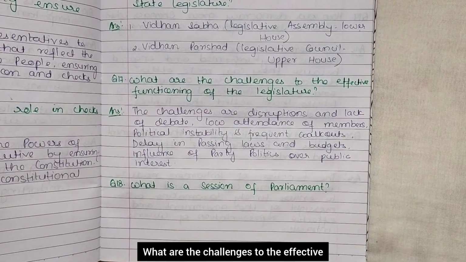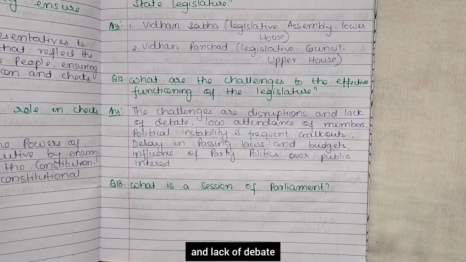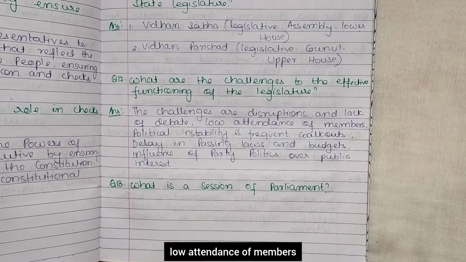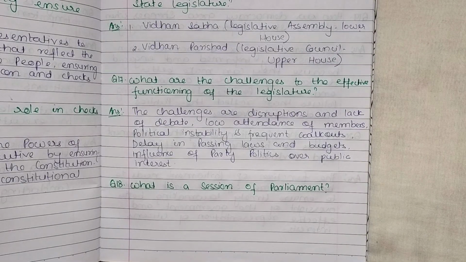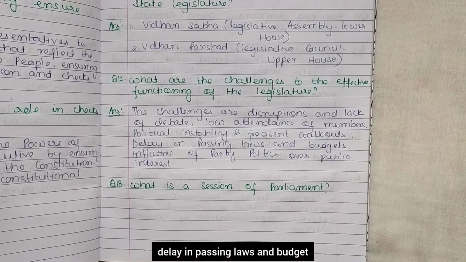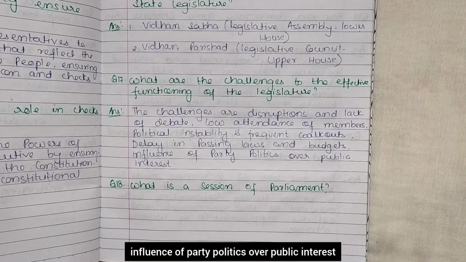What are the challenges to the effective functioning of the legislature? The challenges are disruption and lack of debate, low attendance of members, political instability and frequent walkouts, delay in passing laws and budget, and influence of party politics over public interests.